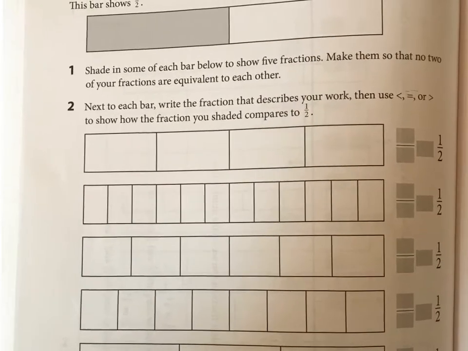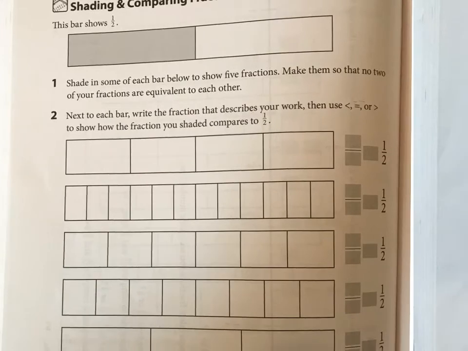All right, so we're going to compare fractions. We have these 3 pages. It's 256, 260, and 261. So let's get into it. And we're going to start by comparing these to 1/2.